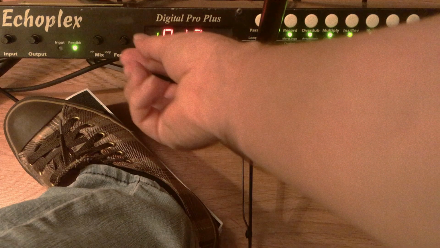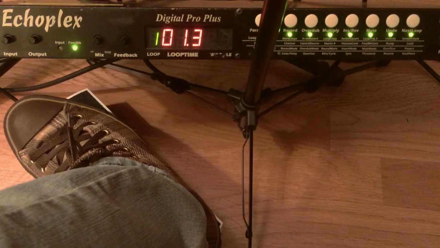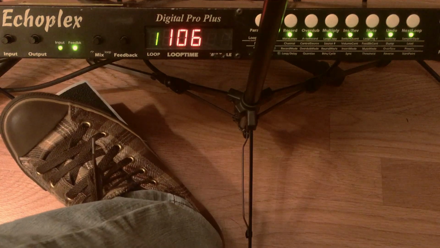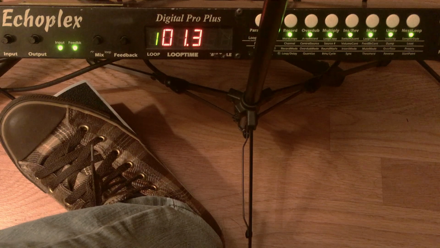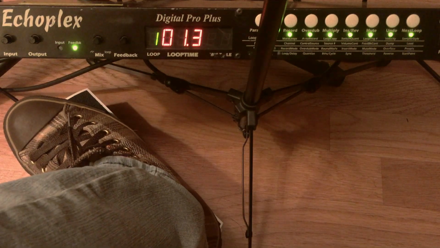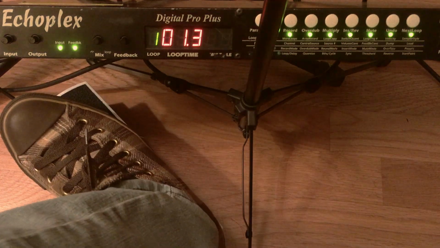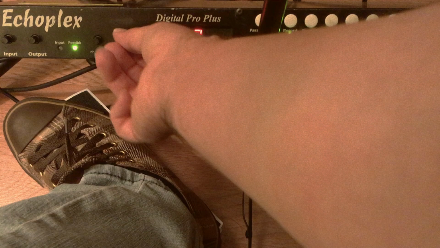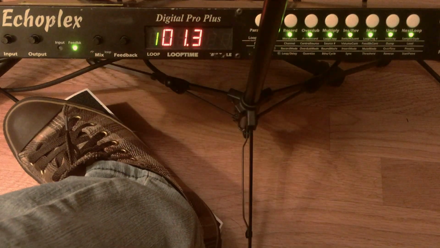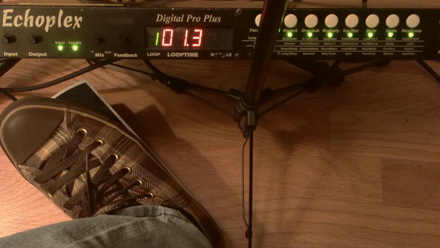Bring feedback down a little bit. Bring the feedback back up. And just as an aside, if you look at that LED right there, that will show you when the live input instrument is being played.